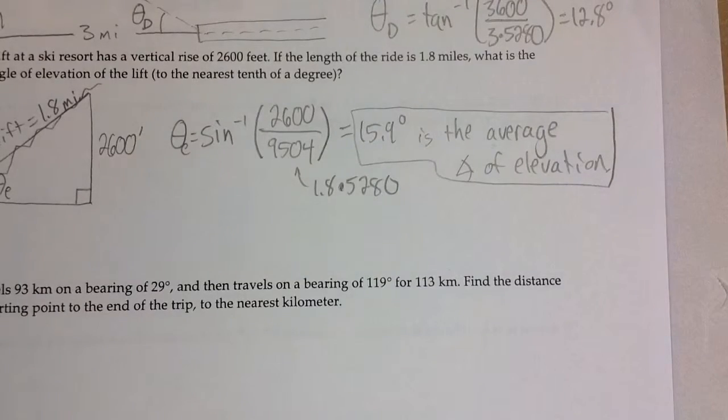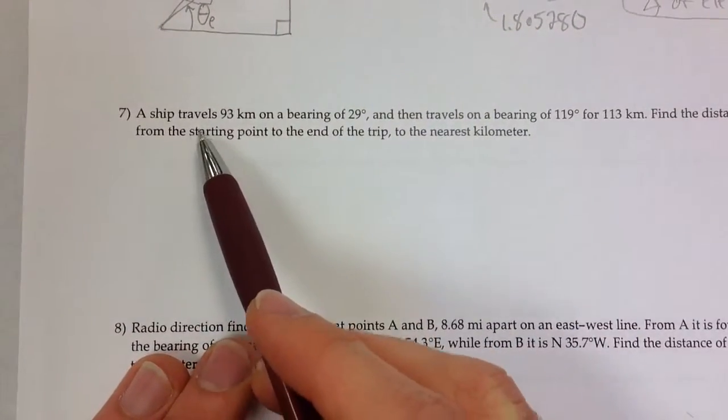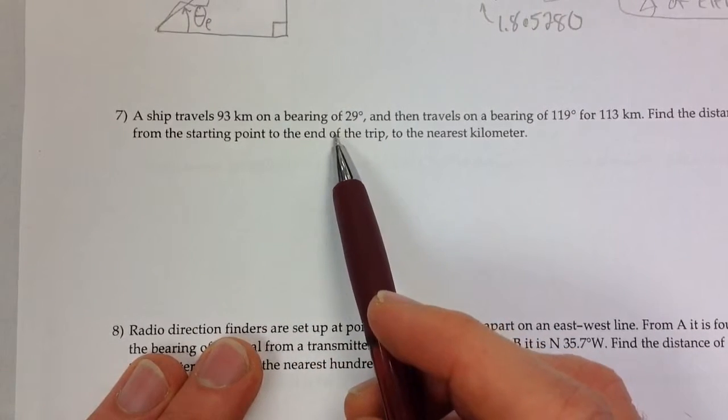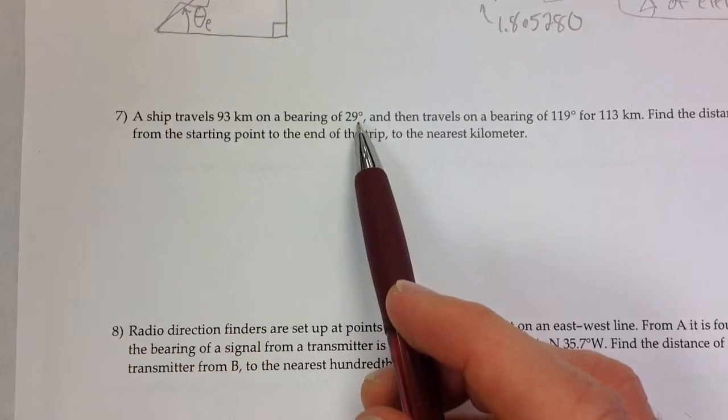Any questions on 6? Good. Number 7, a ship travels 93 kilometers on a bearing of 29 degrees. Sweet. Bearing. I'm going to stop there and start drawing.